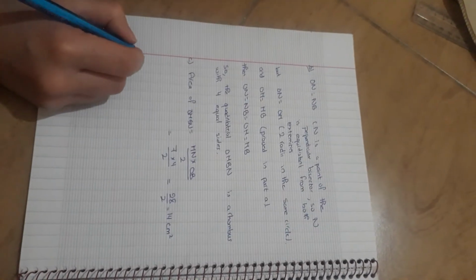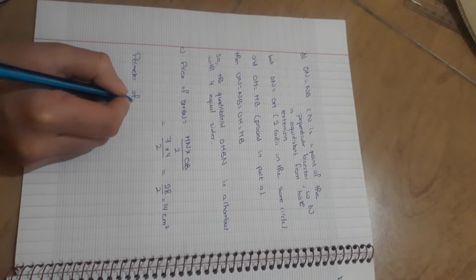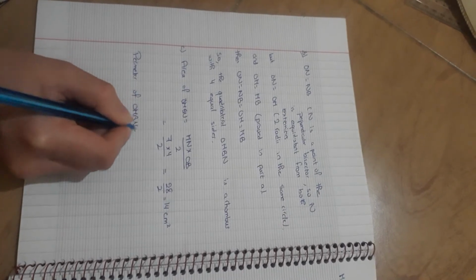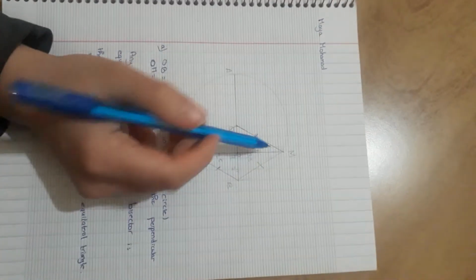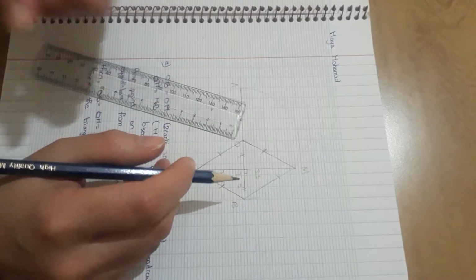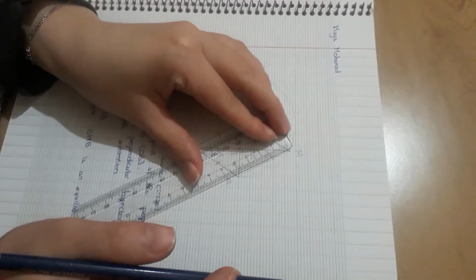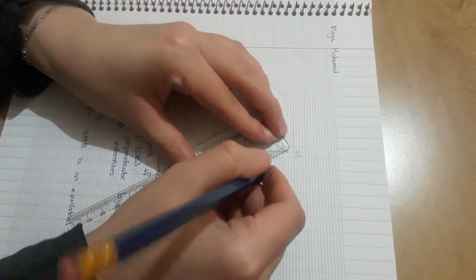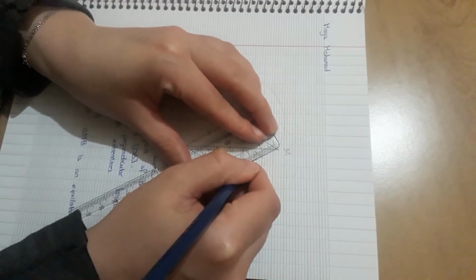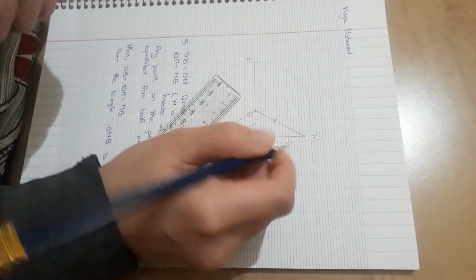Then they asked about the perimeter of OMBN. We know that OM is 4 centimeter, a radius in the circle. So the perimeter is 4 times 4, which is 16 centimeter. Part D. E is the midpoint of BM. So BM is 4 centimeter, the side of a rhombus. So at 2 centimeter we put the point E.